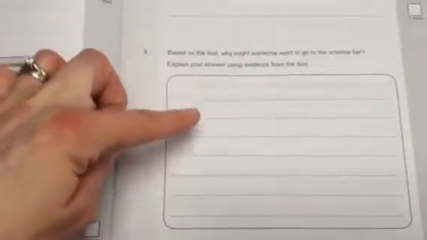Now look, big box here, 3 marks. Remember what I was saying in the previous little video about bullet points? You could do 3 bullet points now. Based on the text, why might someone want to go to the science fair? Explain your answer using evidence from the text. Okay, so if you were to give me a very basic answer like, because there's lots to do, that's not going to get you more than a mark.